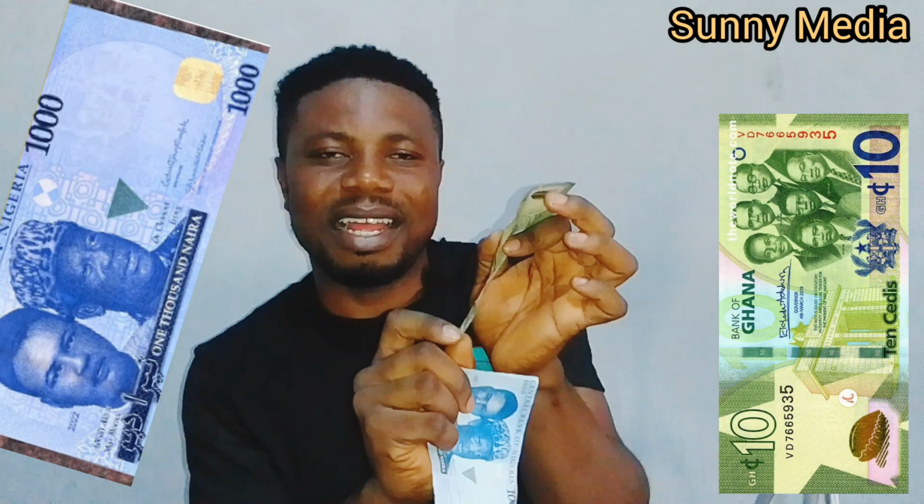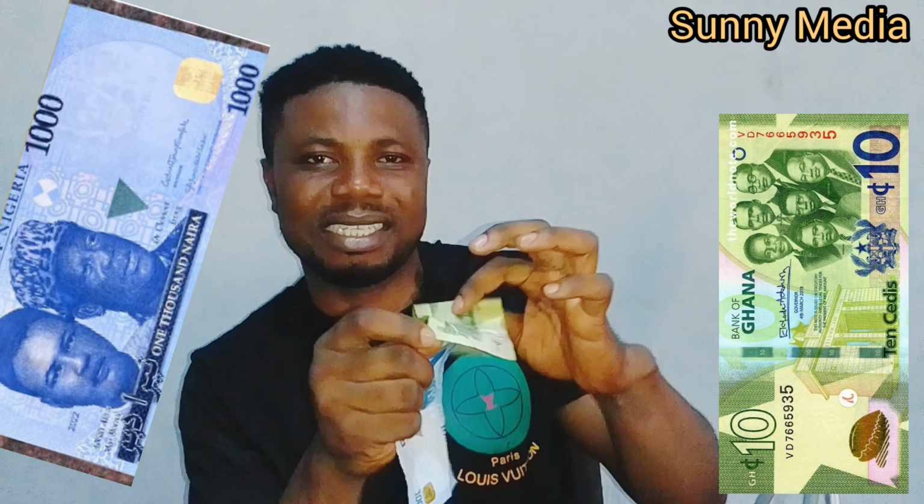So when somebody gave you 1,000 naira at that time, it couldn't be changed to give you up to 10 cedis. But now, when somebody gives you 1,000 naira and you change it to cedis, they will give you more than 10 cedis instead of an equal 10 cedis. It's like they will give you 17 cedis.